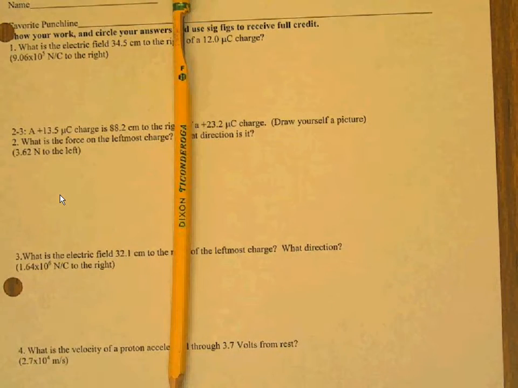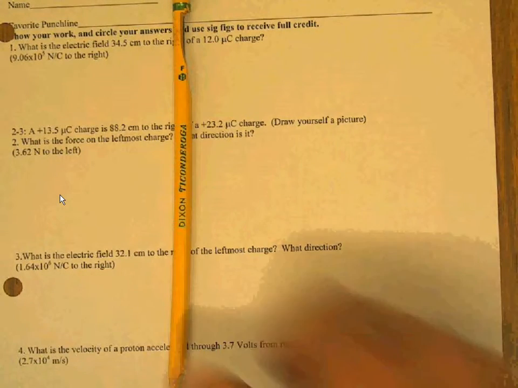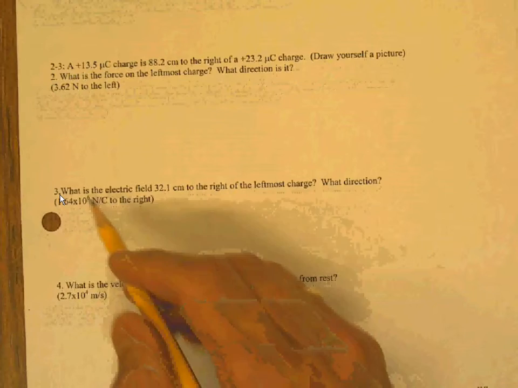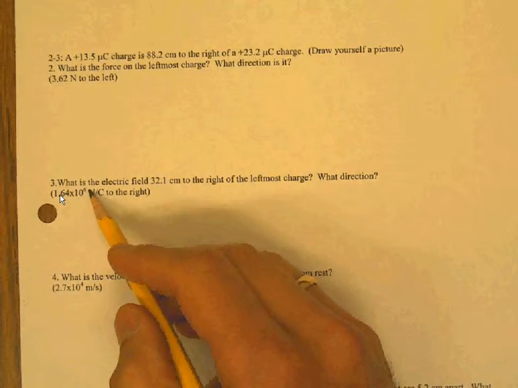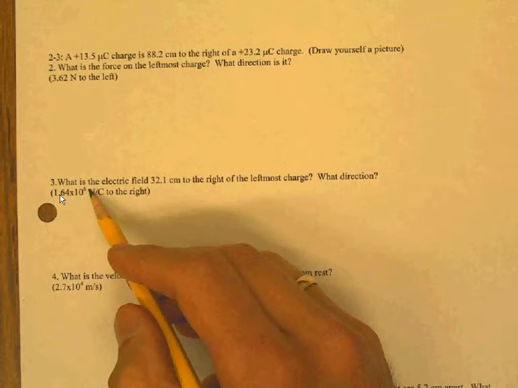In this video, I'm gonna talk about a linear charge array. This is like a problem on the fourth page of the test, and it's also just like problem number 3, right? So a 13.5 microcoulomb charge is 88.2 centimeters to the right of a 23.2.